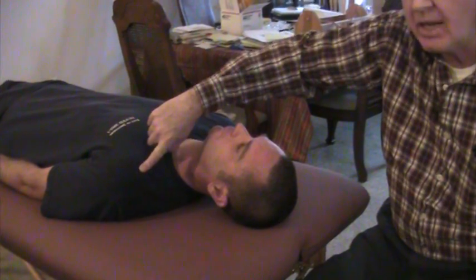But this AC joint here that is stuck does not allow me to actually test the true mobility. You see, the scapula has lifted upward and forward on that side, so the right scapula is protracted, elevated and rotated and forward. So that locks up that AC joint.